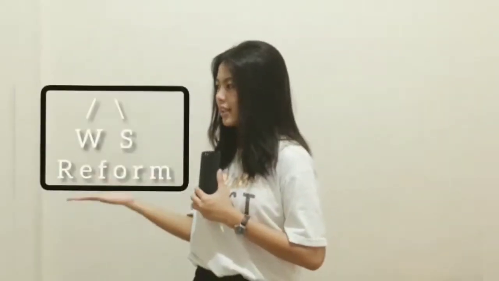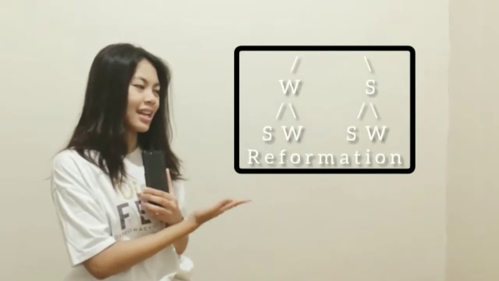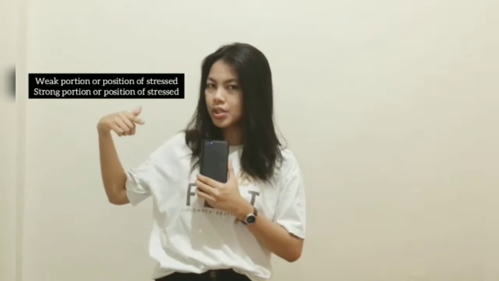So here is the form of how to stress and unstress, and here is the other form. If you know there are weak positions of stress and strong positions of stress, it shows that this syllable is stressed and this syllable is unstressed. Actually, the stress or unstress of each syllable is not so important. It is about how important the stress or unstress of that word is, and how to say it completely and nicely.